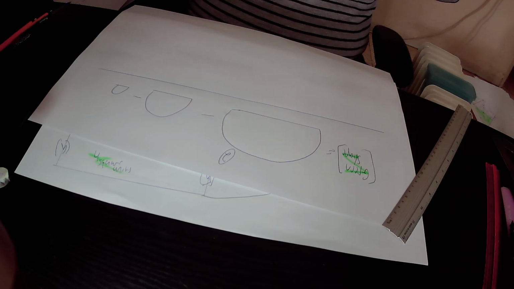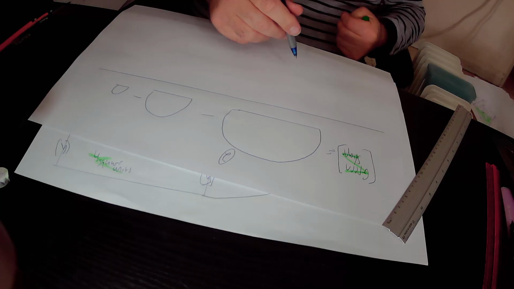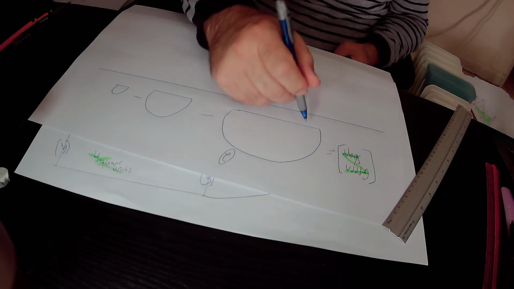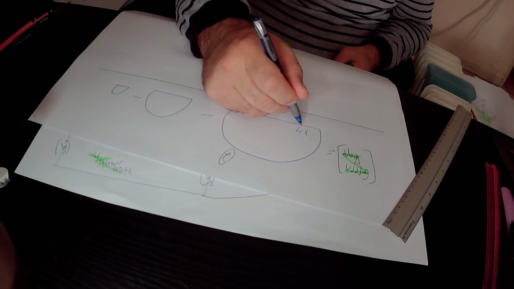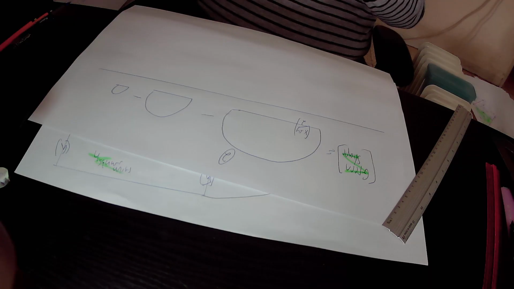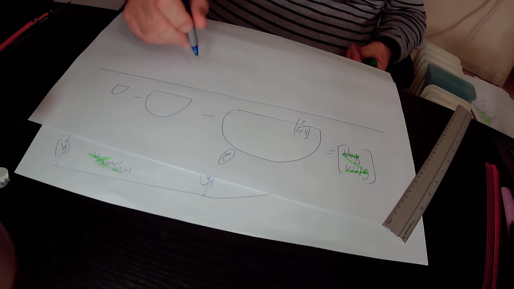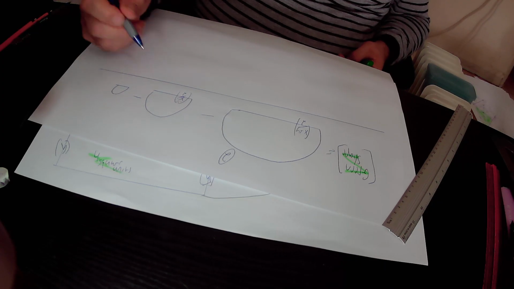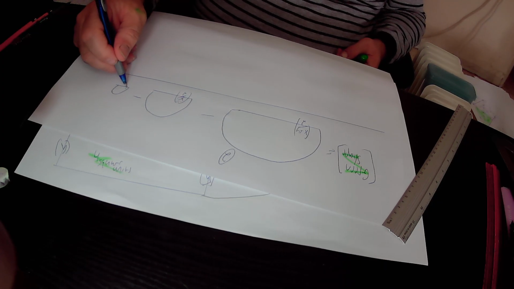We already found out that the radius of the biggest semicircle equals x plus y over 2 units in its length. The radius of the medium semicircle equals x over 2 units in its length. And finally, the radius of the smallest semicircle equals y over 2 units in its length.